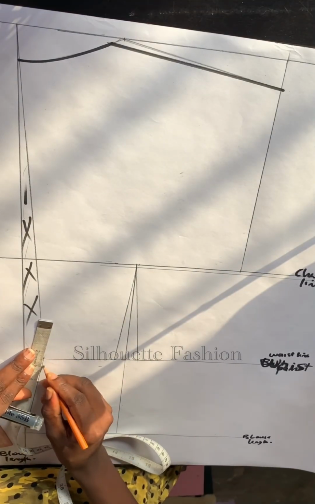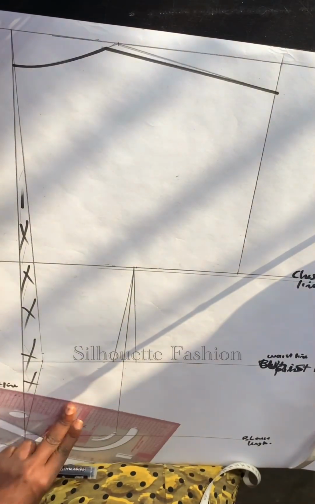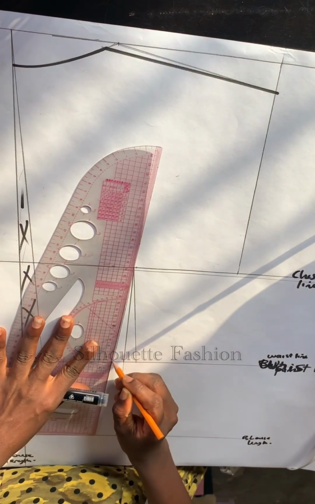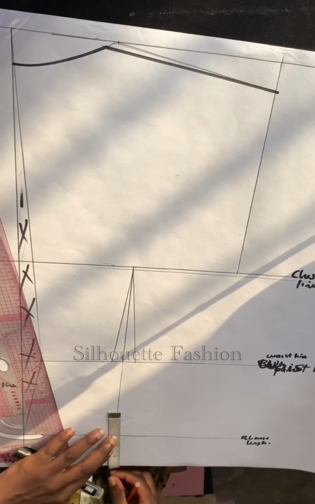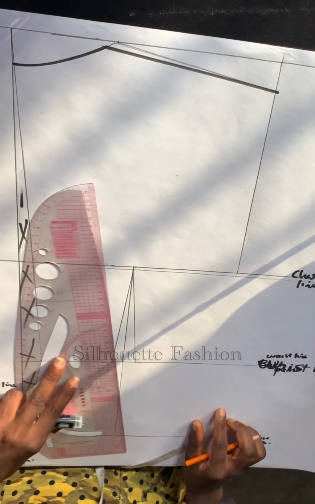So right here, what I'm marking is I'm going to form another dart from the center back of 0.5 inch up and down. After I'm done with this, I'm going to connect it to the end of my waistline. You are going to see when I'm done with the draft. So now I want to connect my dart leg on the waistline first.